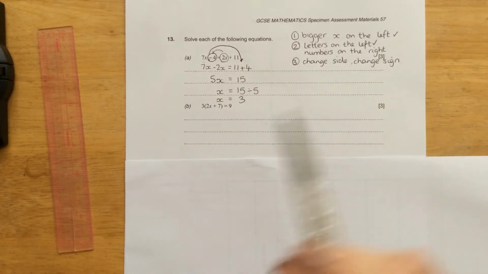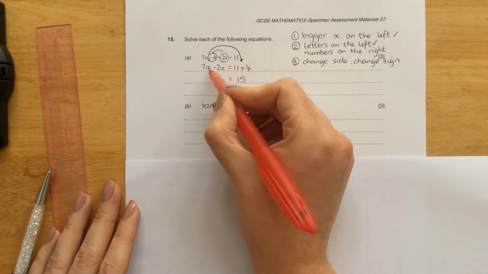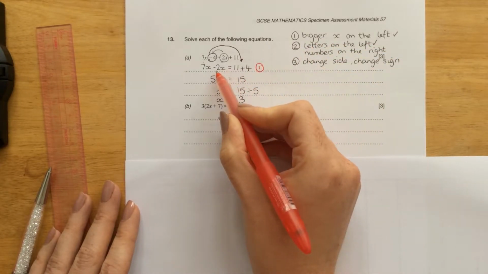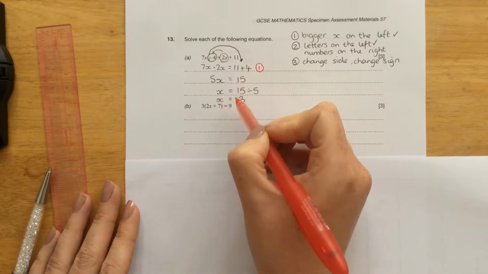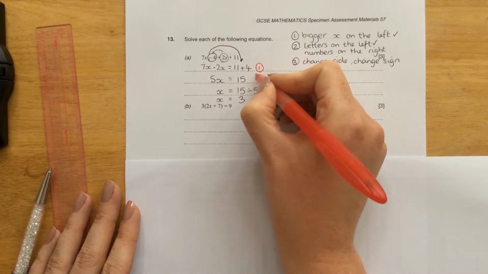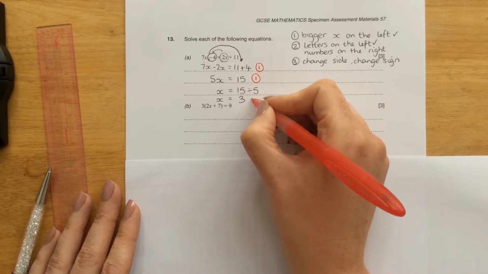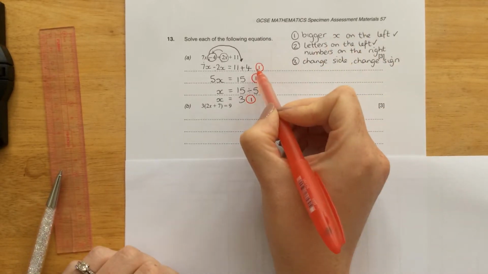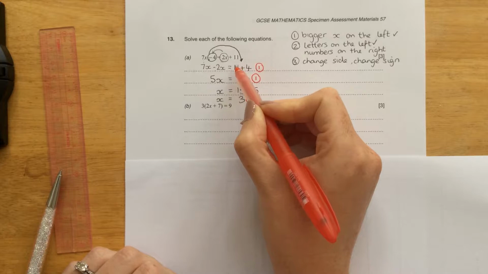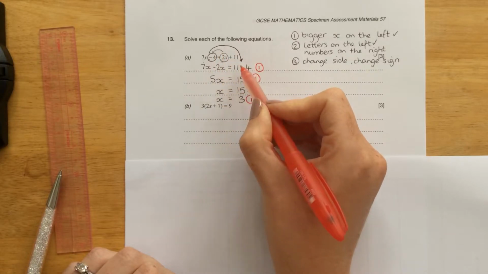So this is a 3-mark question. You get 1 mark if you've got the letters on the left and the numbers on the right. So if you've completed this line correctly, take away 2x plus 4, you'll get 1 mark. If you've then worked out 5x equals 15, that will give you the 2nd mark. And then finally completing the equation correctly to work out x equals 3 will give you the 3rd mark. So this mark here is crucial. You have to make sure the letters are on the left, the numbers are on the right. And when you change side, you must change sign. 2x comes over to be a minus 2x. Minus 4 goes over to be a plus 4.